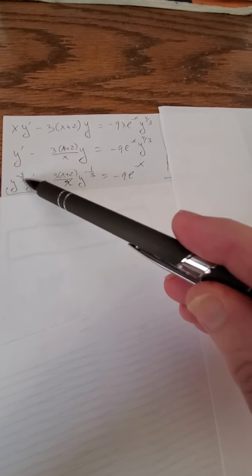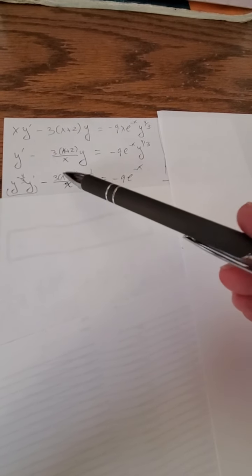So now I get y to the negative 4/3 times y prime minus 3x plus 2 over x times y to the negative 1/3 equals negative 9 e to the negative x. And that doesn't look much better than I had before, but it's going to help when we do our substitution. Anyway, what is this substitution I'm talking about?